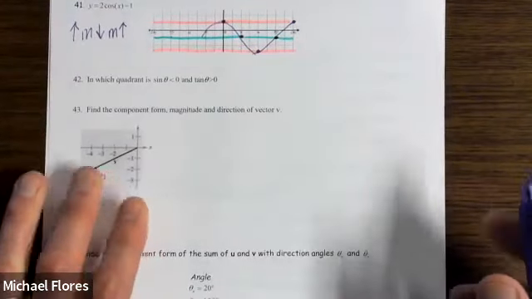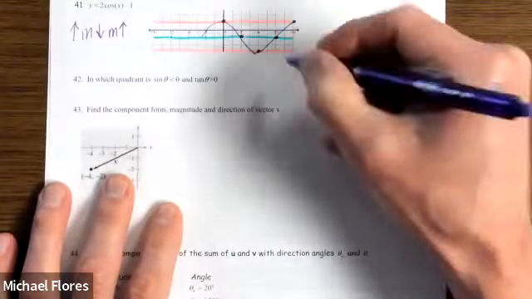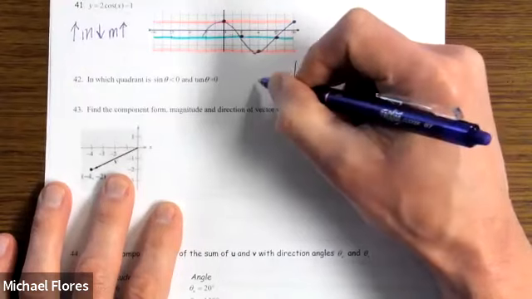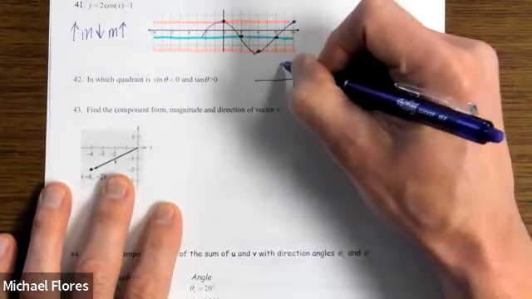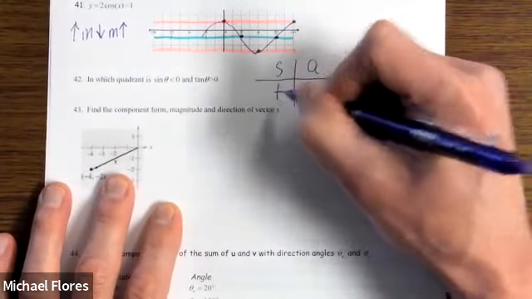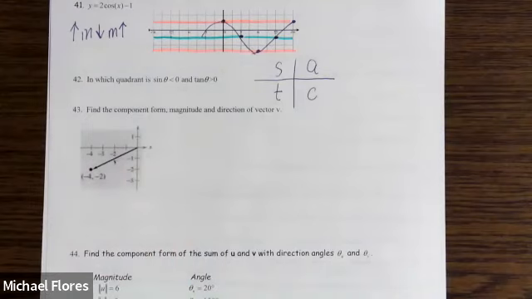Example 42. In what quadrant is sine of theta less than 0 and tangent of theta greater than 0? I would draw this graph right here, and then all students take calculus. Now you could be right. In fact, I think you're right. Very good. Did you say 3? Yeah, you're right. Good job.